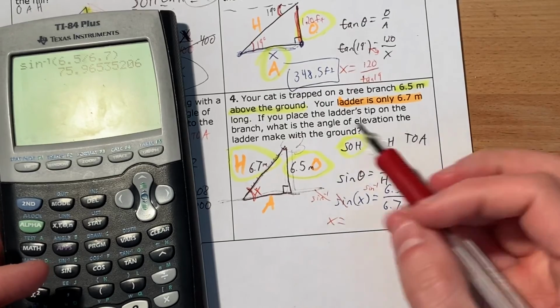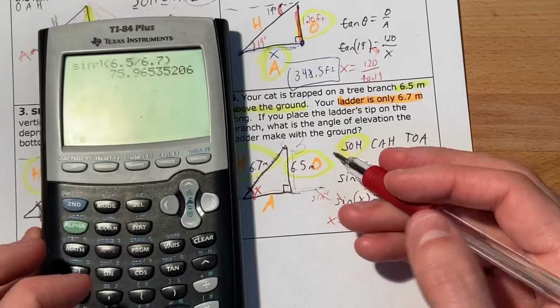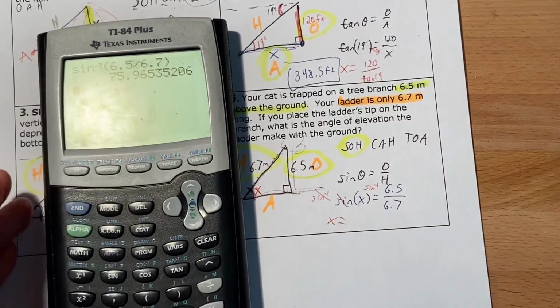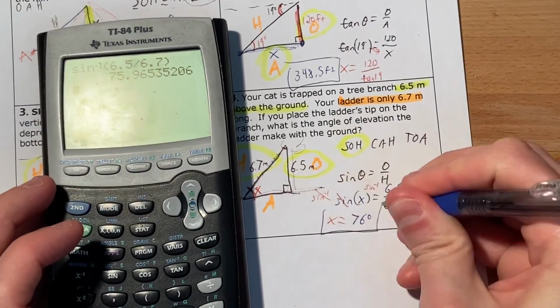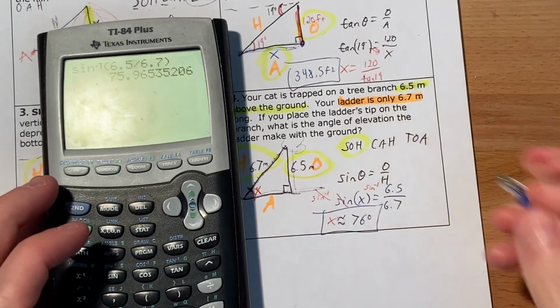Let's see, if you place it, what is the angle? So it's about 76 degrees. So I'm going to put 76 degrees, approximately. And there you go.